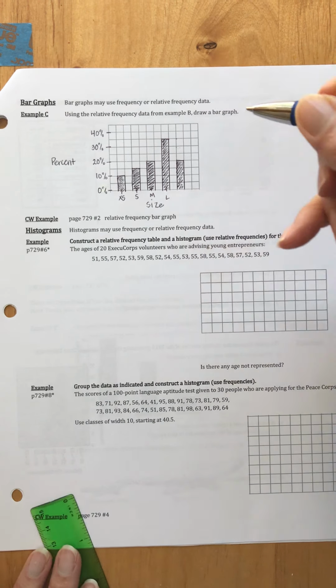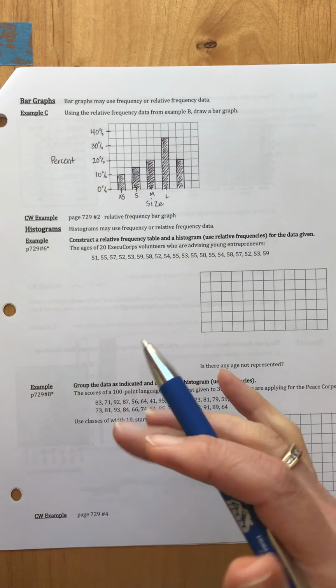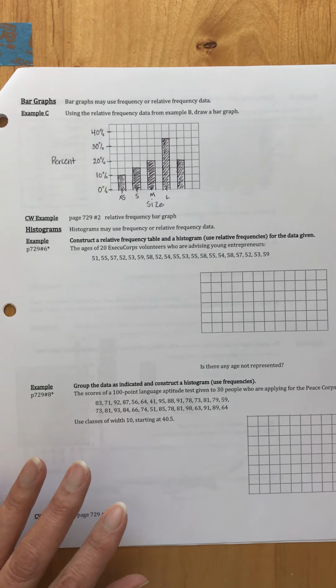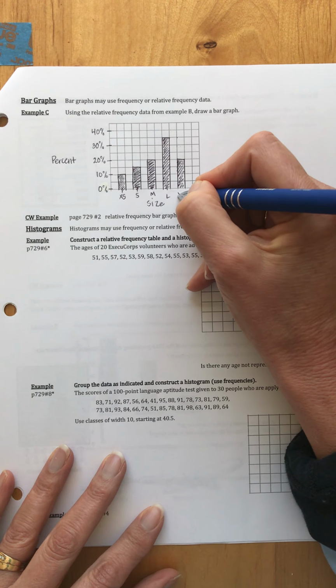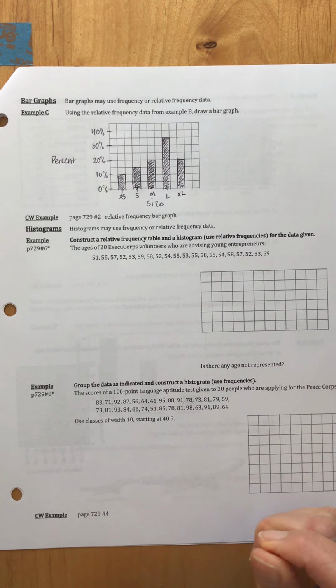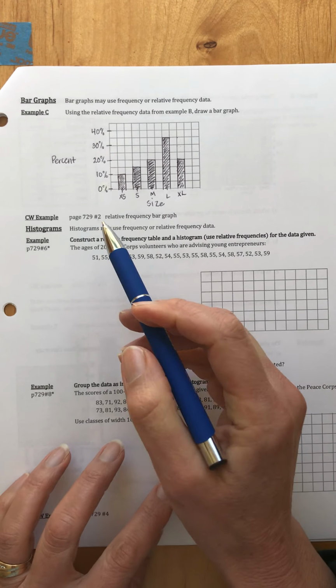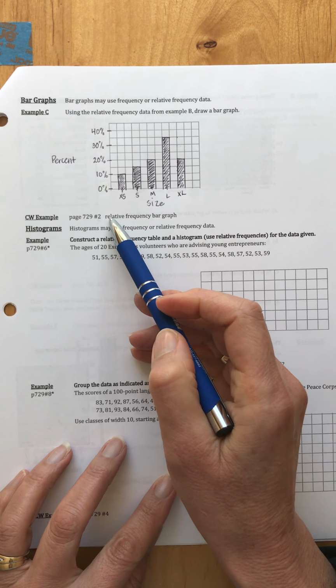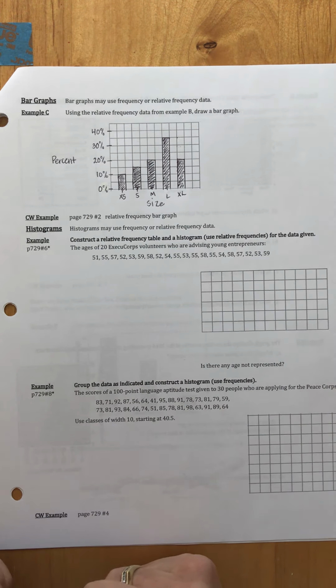Okay, so a bar chart, there's space in between the bars, okay? That's extra large, let's go ahead and label it, okay? So now what you're going to do is you're going to go ahead and pause the video, do your classwork, and then come back and we'll talk about histograms.